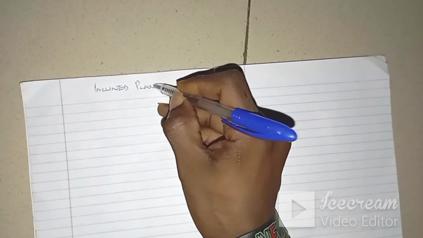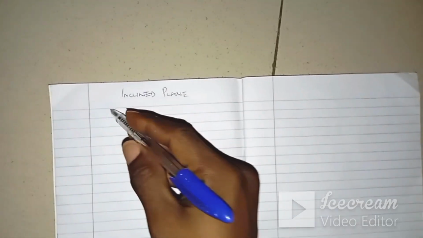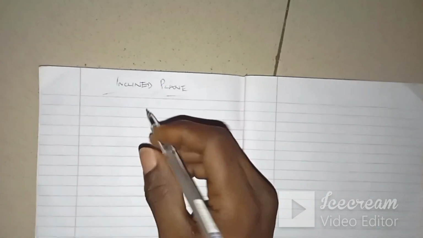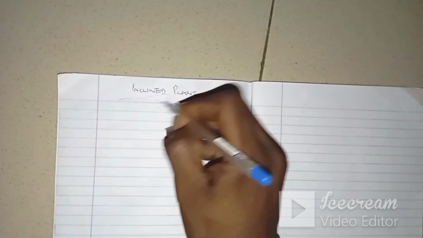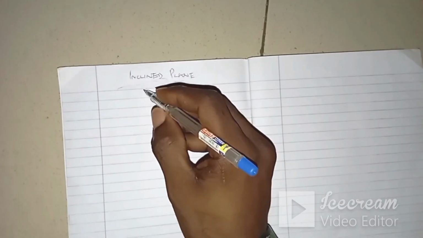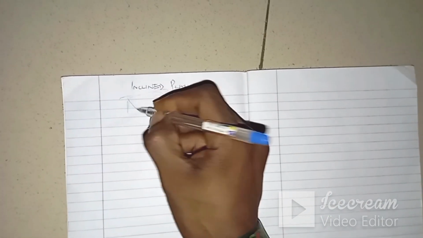And the inclined plane, when an object is on an inclined plane, this uses the principle of Newton's laws of dynamics.